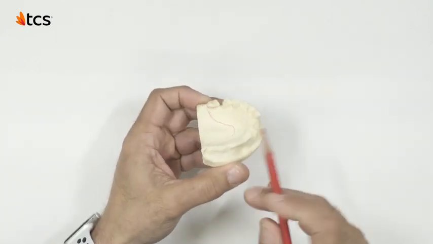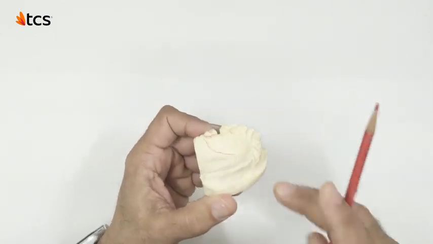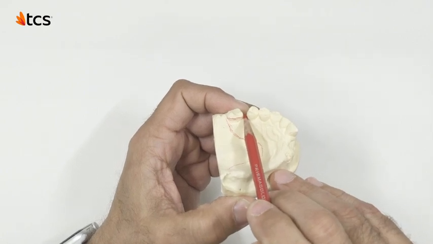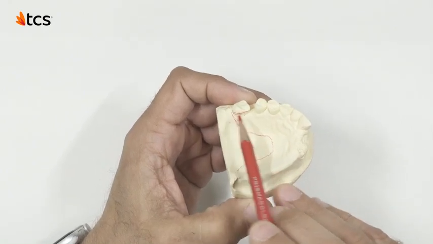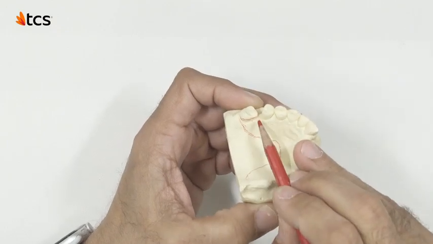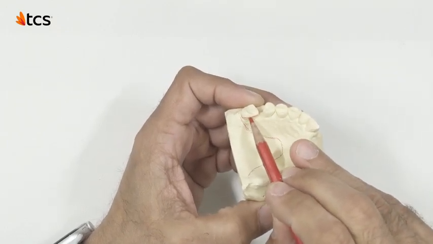Looking closely at this molar, we can see a lack of tooth structure. Its molars are very shallow, offering very little retention. Therefore, this type of clasp design will provide the most retention possible given the lack of tooth definition.